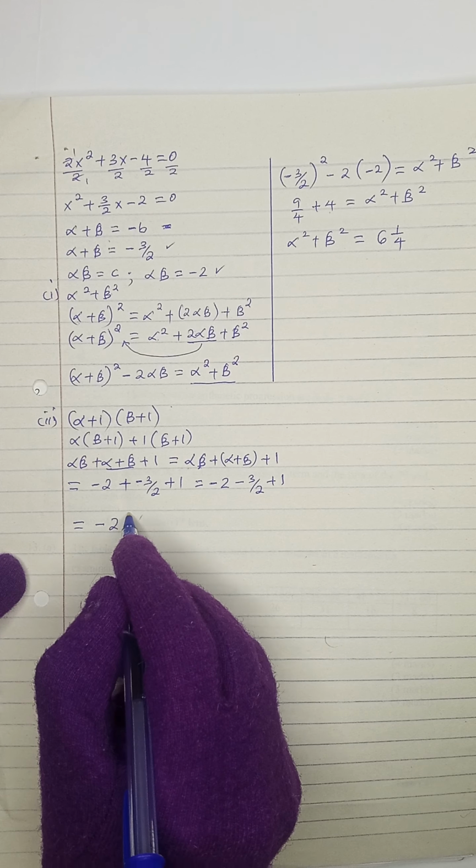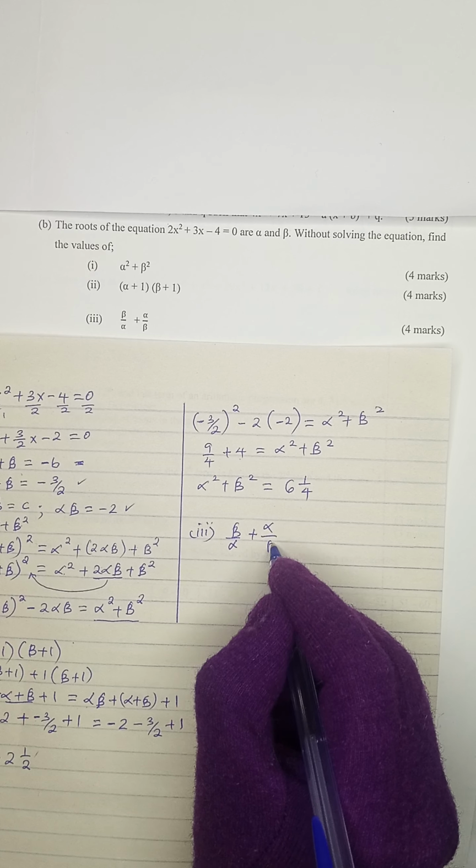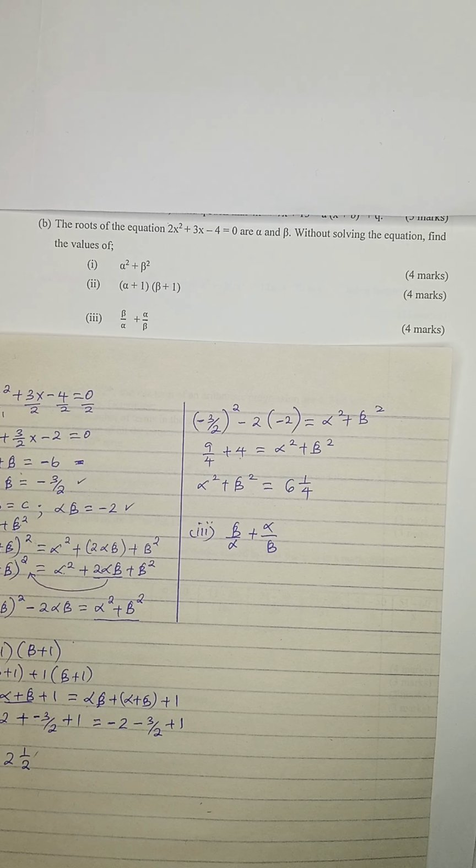Then the next part, that is Roman number 3. We have beta all over alpha plus alpha all over beta. In such a case, you now combine them as a single fraction. So what we will do, we'll say the LCM is alpha beta.